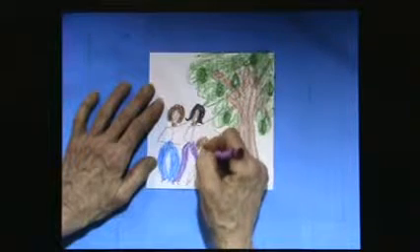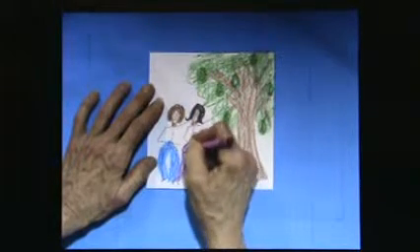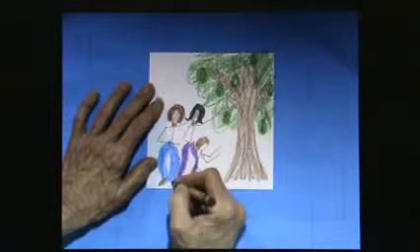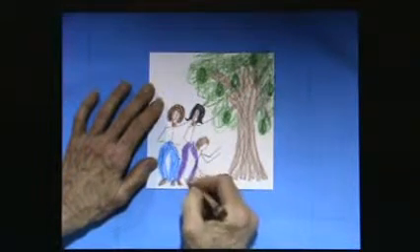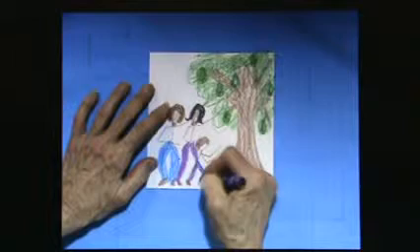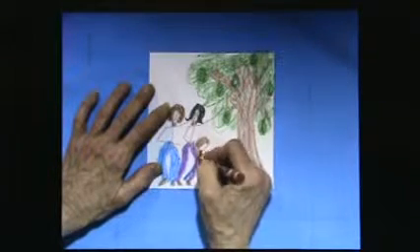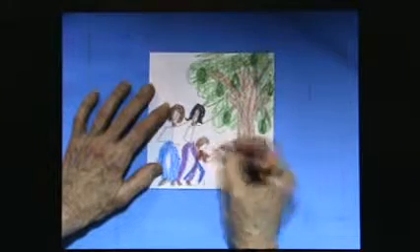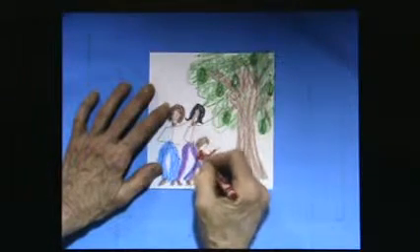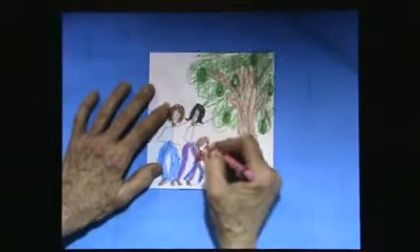This is all really fast too, so it's definitely going to look like folk art. And then we've got his, let's give him purple pants. And he gets a red shirt. Give him a pink mouth.